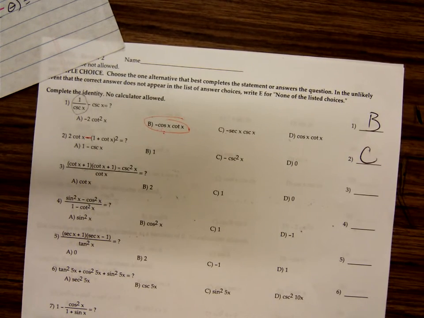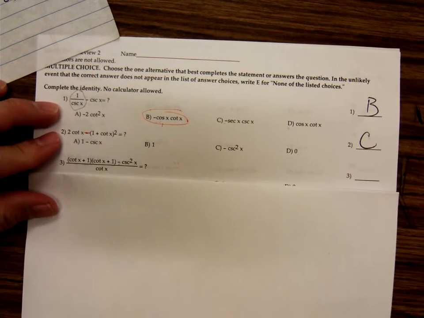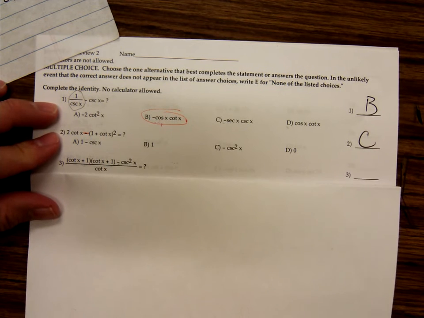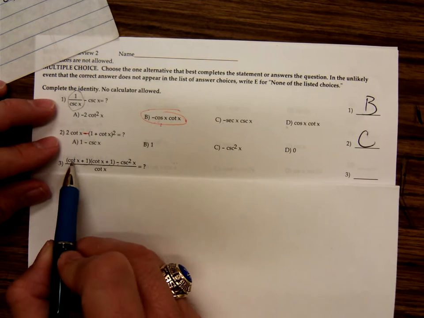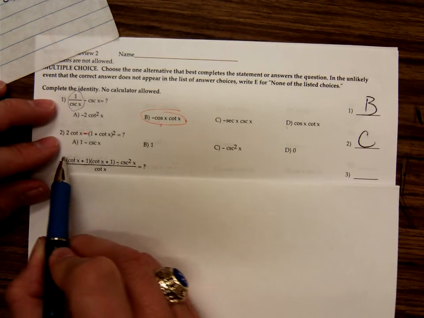What about number 3? Is this one going to involve another cotangent x and a cosecant? It sure looks it. What I would do on this one is start out by expanding or FOILing out the cotangent. Let me write it out.